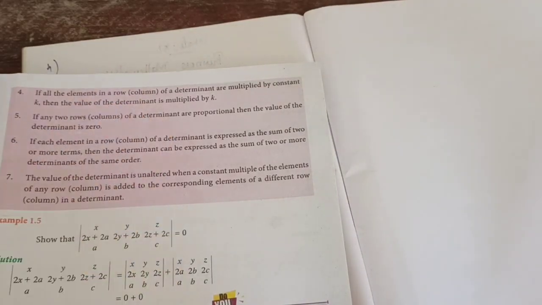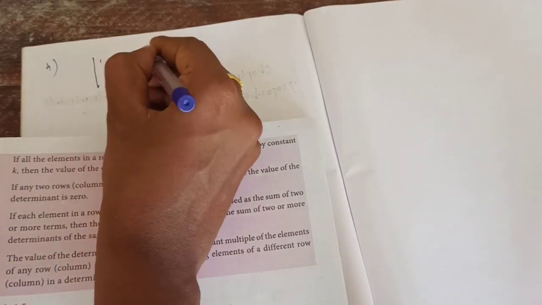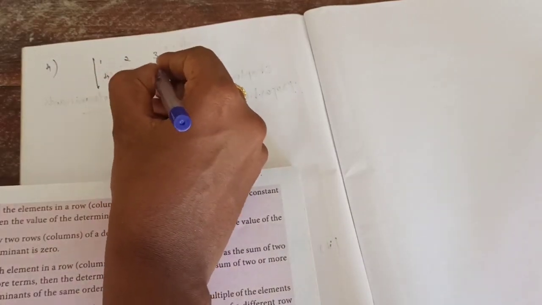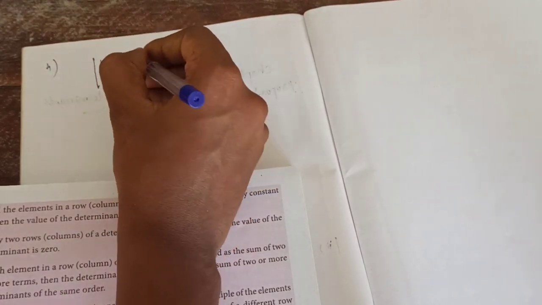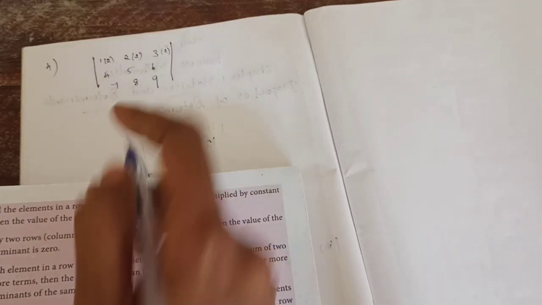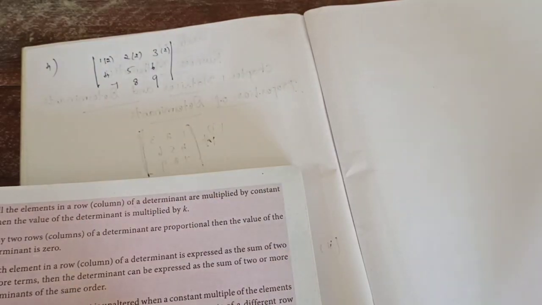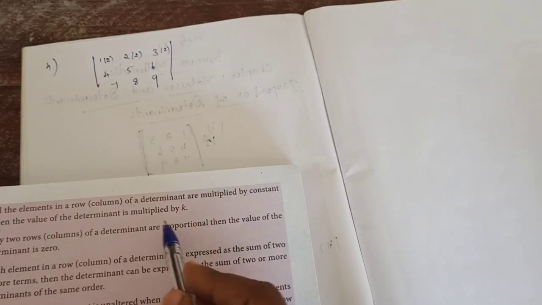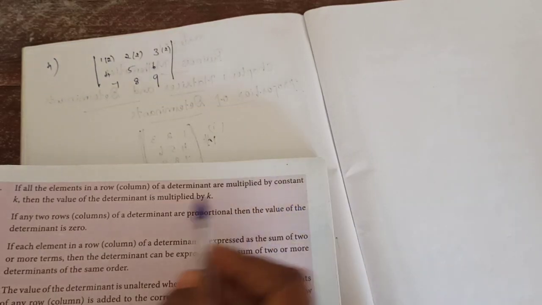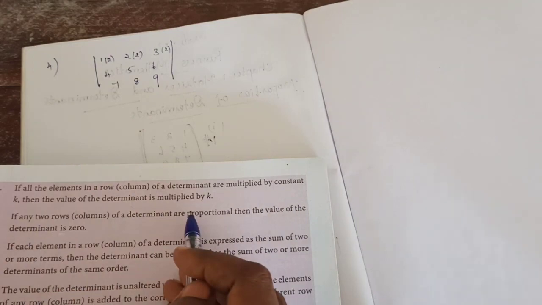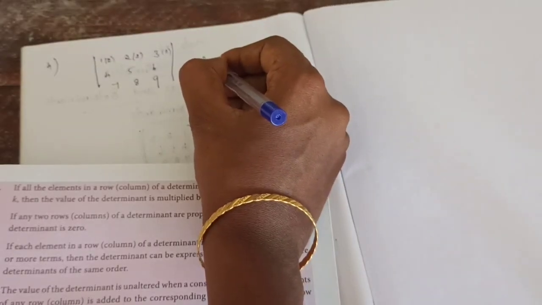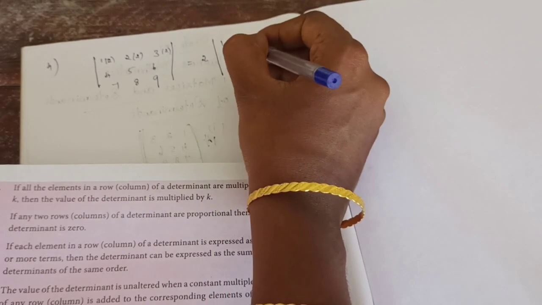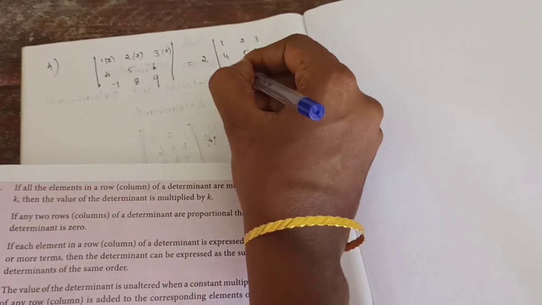I am taking 1, 2, 3; 4, 5, 6; 7, 8, 9. If I multiply any of the rows by 2, that is, by a scalar, say the first row by the scalar 2, then when all the elements of a row are multiplied by a constant k, the value of the determinant is multiplied by k. So when you find the determinant, you multiply by k. That is, you can take the 2 outside: 1, 2, 3; 4, 5, 6; 7, 8, 9.